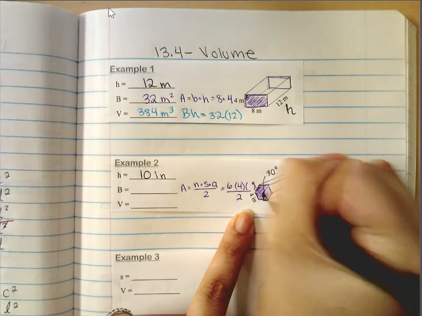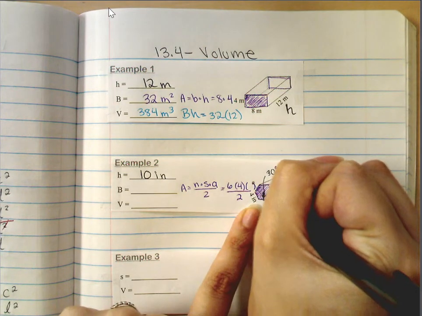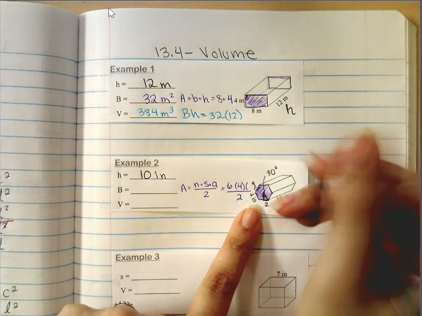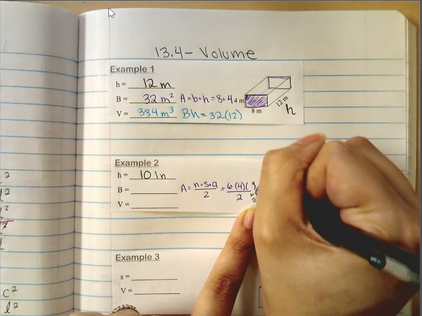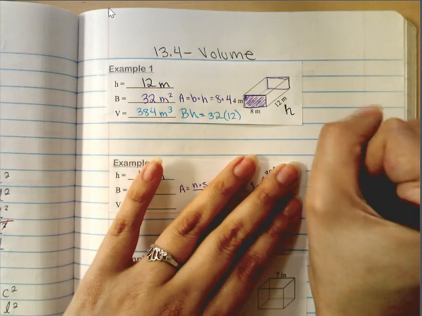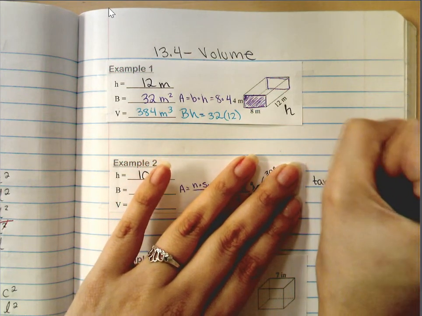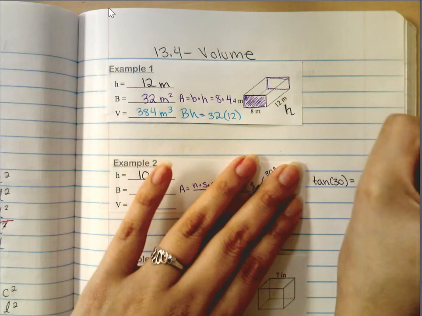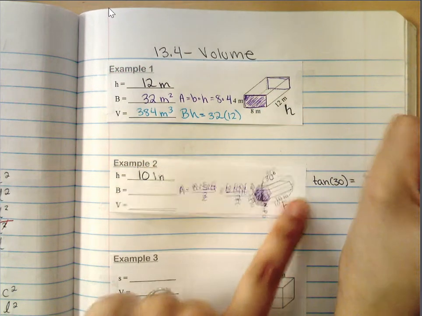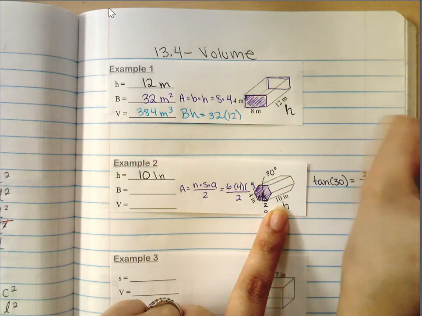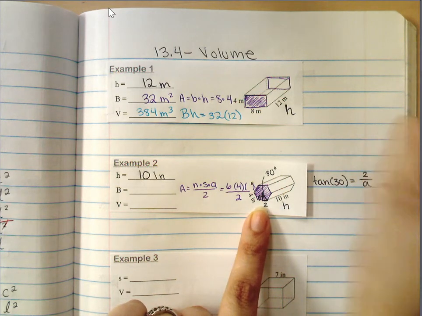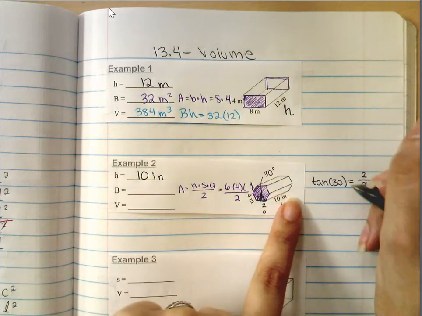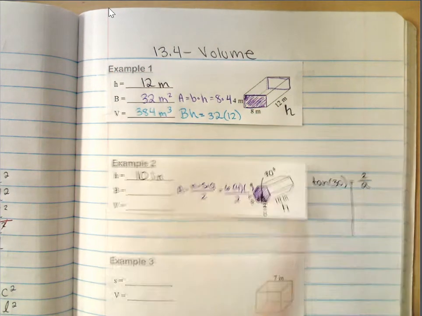This line right here is half of the 4, so it's 2. I have my angle and the opposite of my angle, so it's O and A. I'm using tangent. So tangent of 30 degrees equals opposite, which is 2, over adjacent, which is the apothem that I'm looking for. So I have to solve for A.